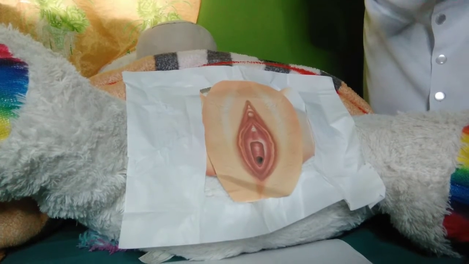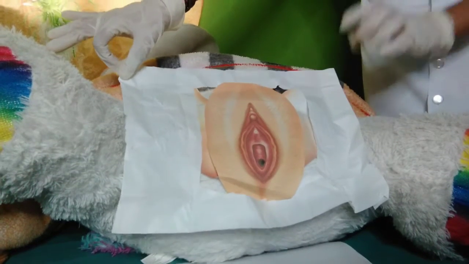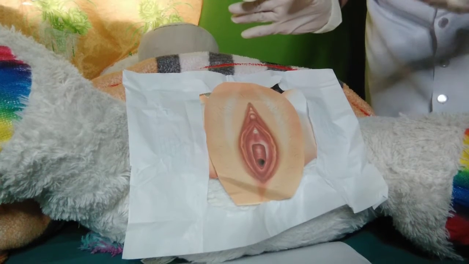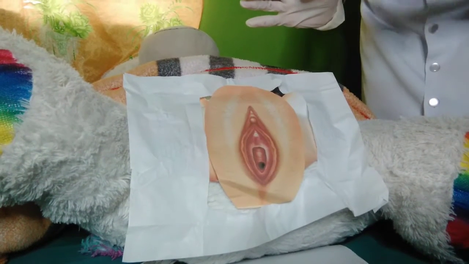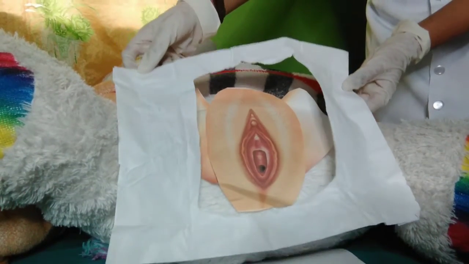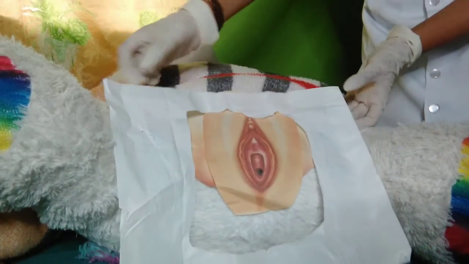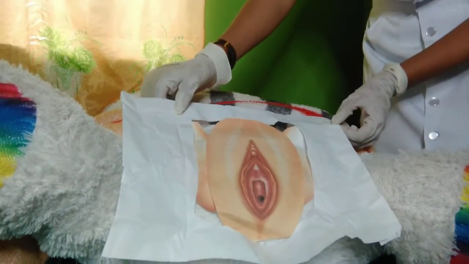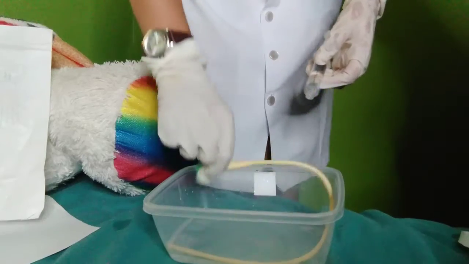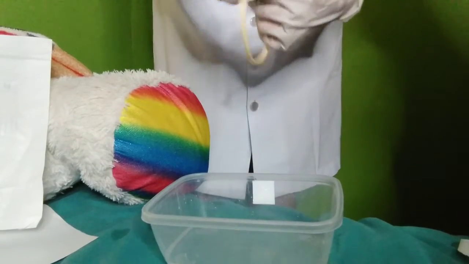Drape the patient to expose the perineum. The outer 2.5 cm is considered non-sterile on a sterile drape. Cover the patient with the sterile drape. Using a sterile syringe.